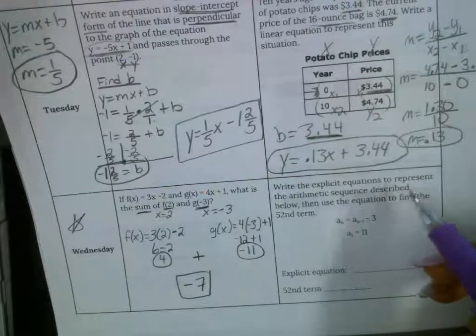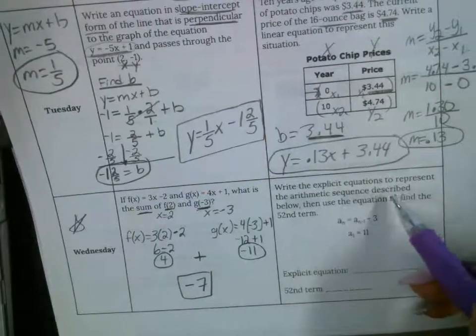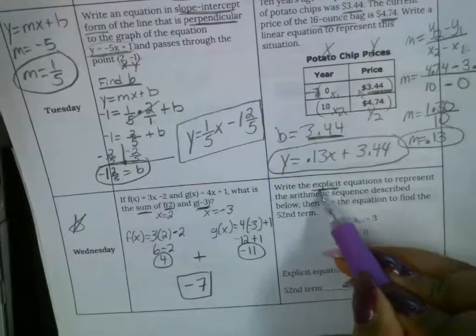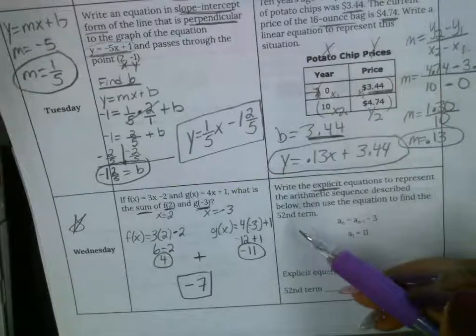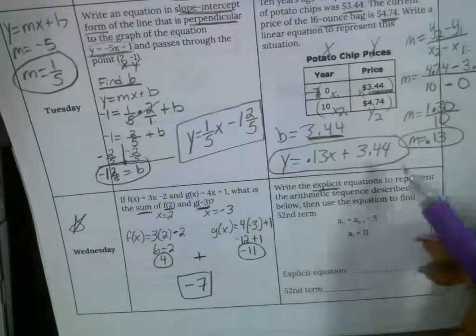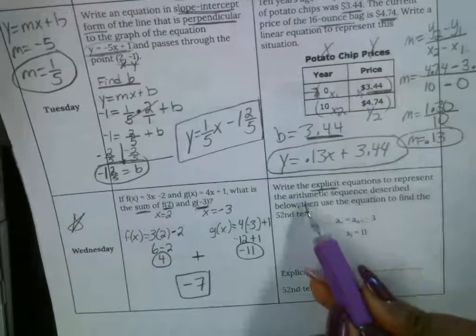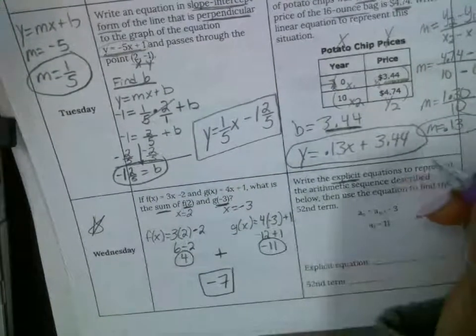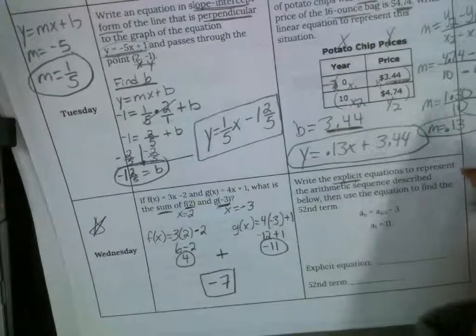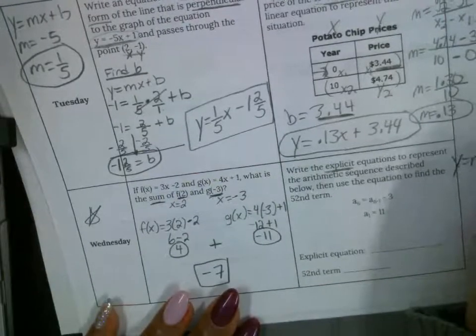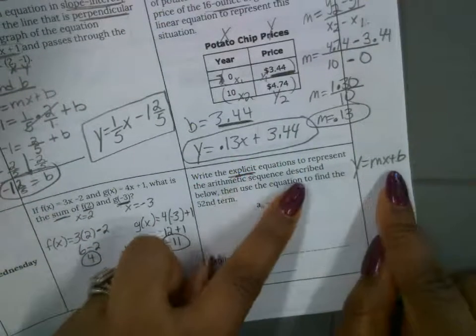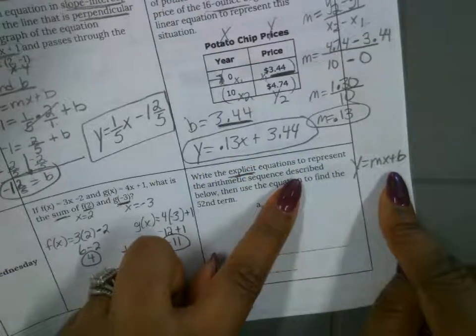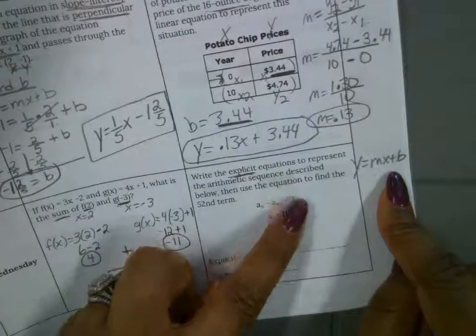It says write the explicit equation. An explicit equation is where you substitute the number in and get a direct answer, okay? You substitute the number in and you get a direct answer. All right, this is an arithmetic sequence, so that means it's linear. So you can write the equation in y equals mx plus b. This would be the explicit form for a linear equation or for an arithmetic sequence. Please go back and read your notes because this is in your notes, okay?